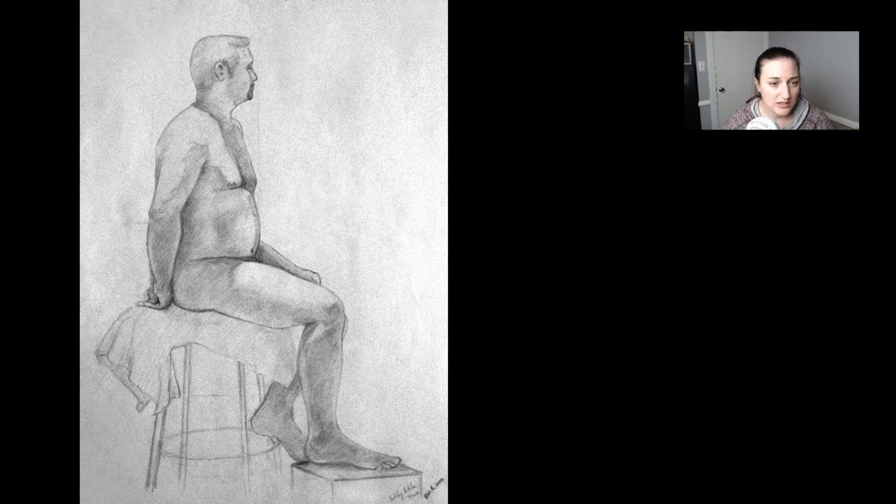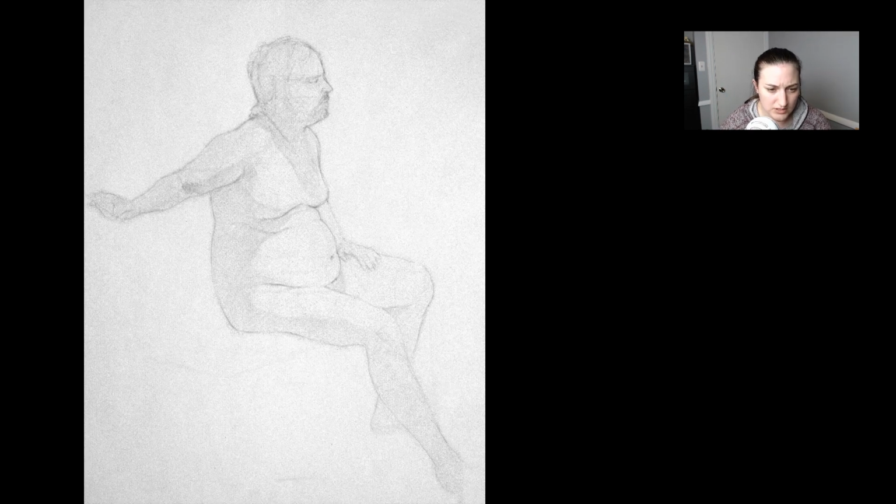And we're just giving initial value shapes, but these two next ones would be a very good first value step here. So we have just a very general idea of what that value shape is here and here. We just know that this is light and this is shadow.